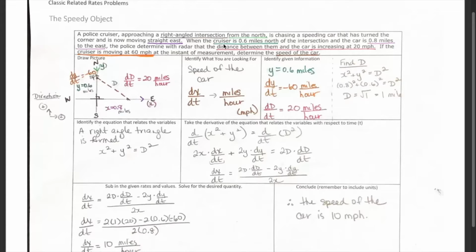And when the cruiser is 0.6 miles north of the intersection, so because this is a vertical axis, it's north, I just chose to call it y. So I said that y is equal to 0.6 miles. So when the cruiser is 0.6 miles from the intersection, then the car is 0.8 miles east of the intersection. So because this is horizontal, I decided to call it x. So I have x is equal to 0.8.